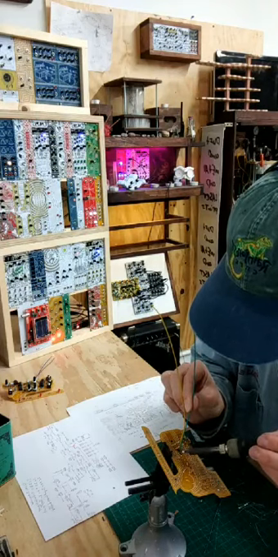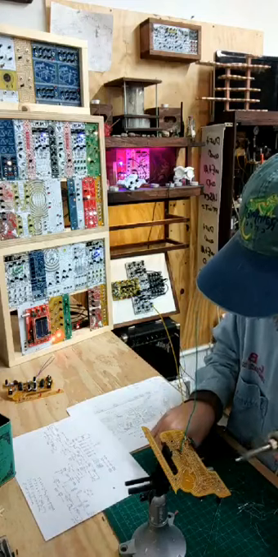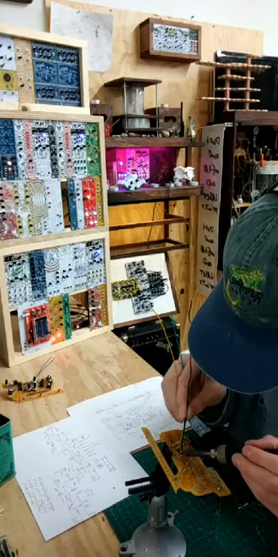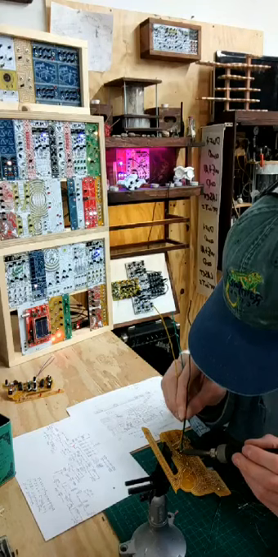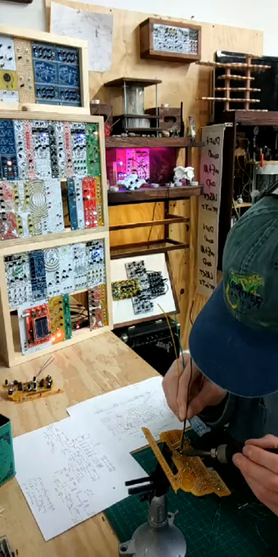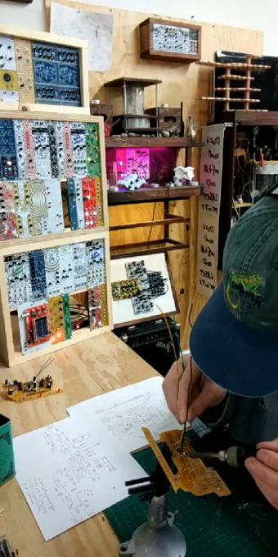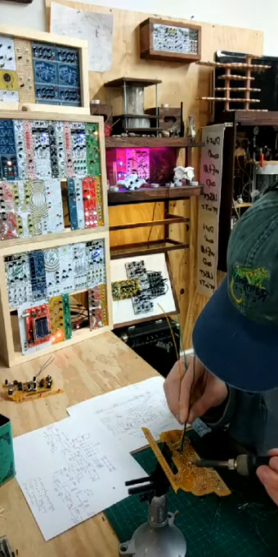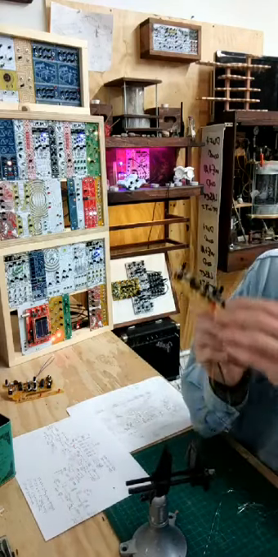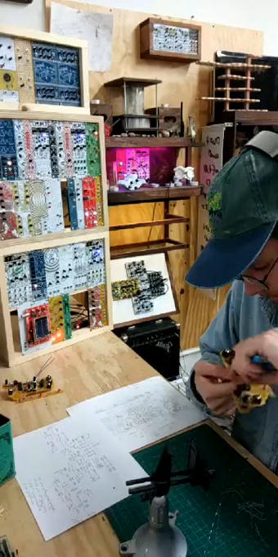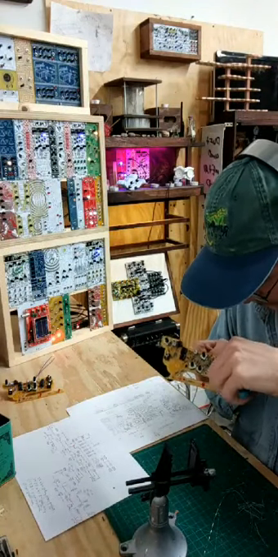So I'm just getting that joint soft, sticking the wire in the hole, holding it there for a second. Cool. Flip it around. Check to make sure everything looks good. Snip it. Clean it up a little bit.